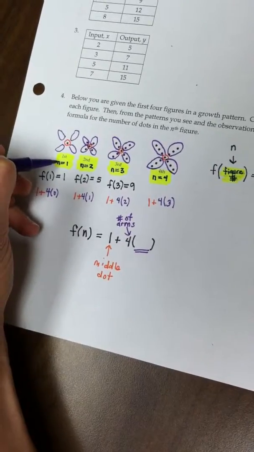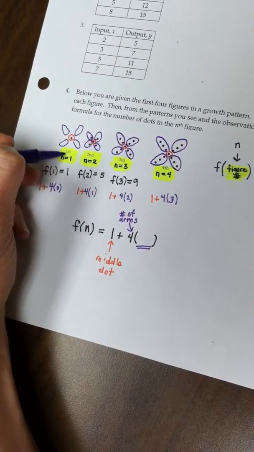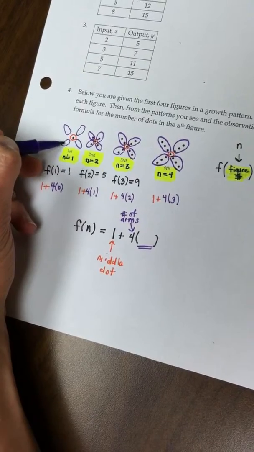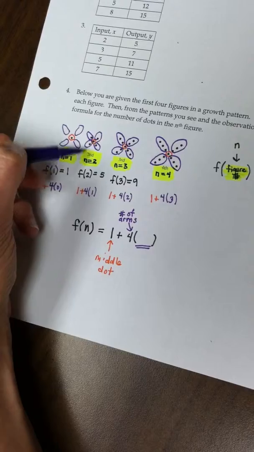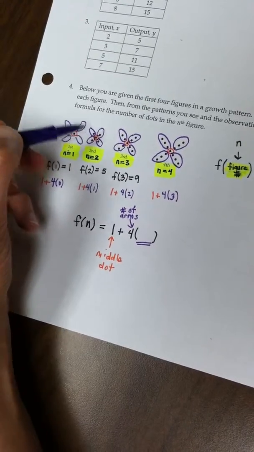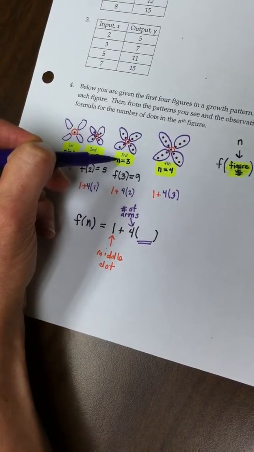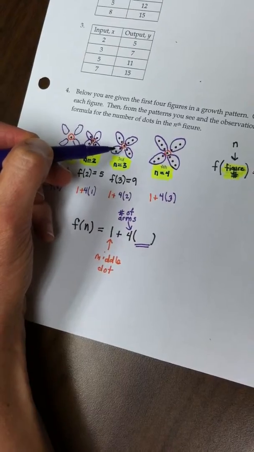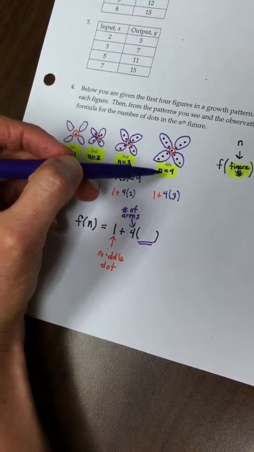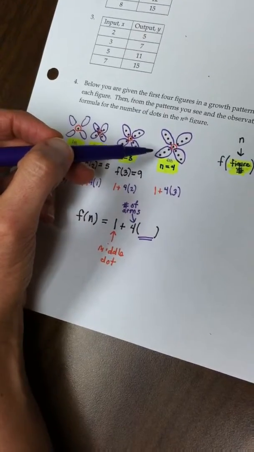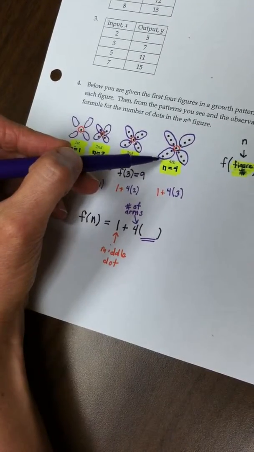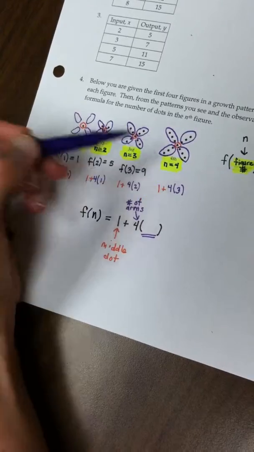So when I put a figure number of 1 into my function, I want to get arm lengths of 0. And when I put a figure number of 2 into the function, I want to get arm lengths of 1. When I put a figure number of 3 into the function, I want arm lengths of 2, and so on. So with a fourth figure, when I plug in a 4, I want arm lengths of 3. So what I'm seeing is that the arm length is always 1 less than the figure number.